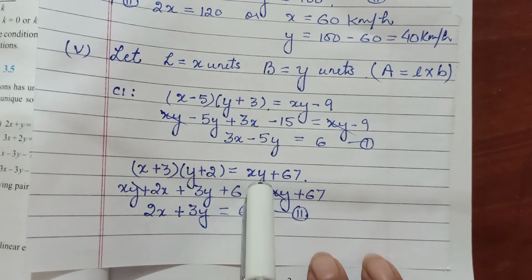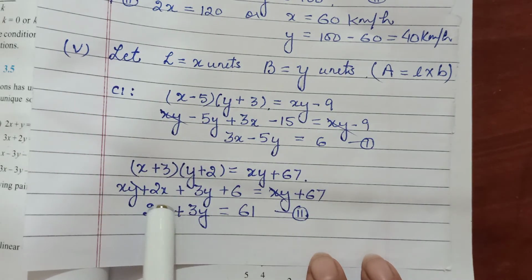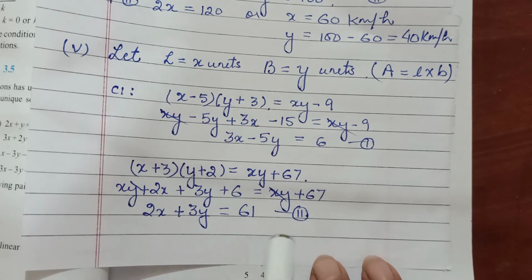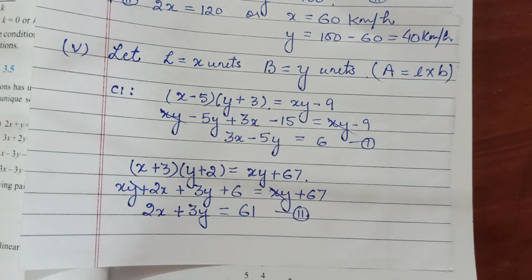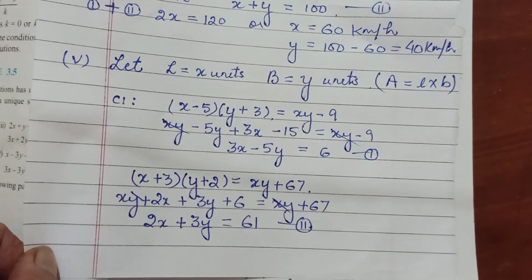Previous area is xy. xy plus 67 is equal to this product. If you do, xy again gets cancelled and this is your other equation. Now these two equations are left for you to solve. You can do it by elimination or you can do it by substitution. Anyhow, solving of equations you have practiced long back. Okay, so finish this exercise.